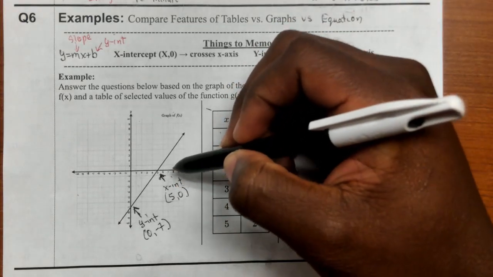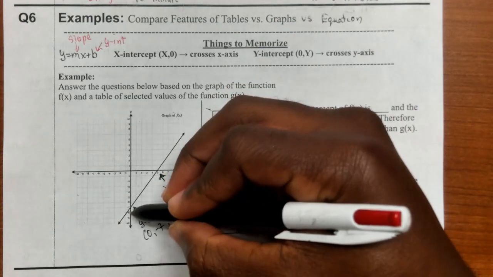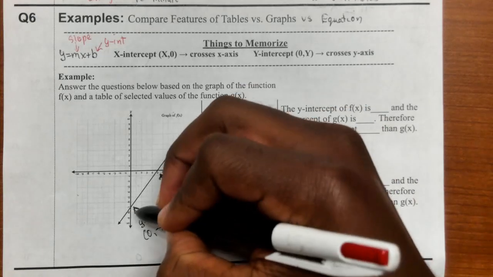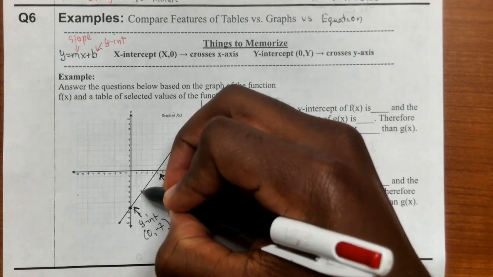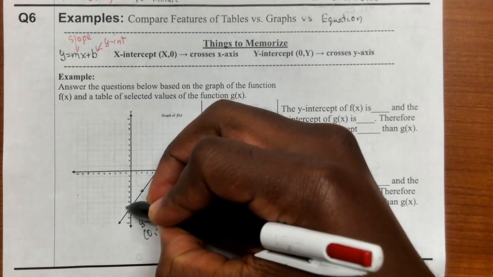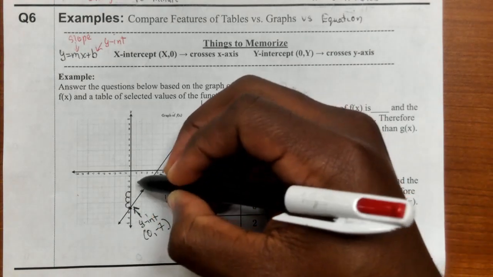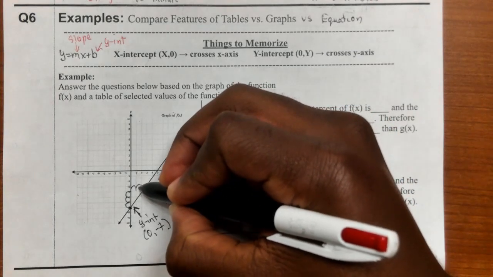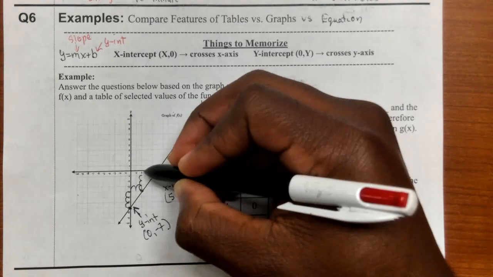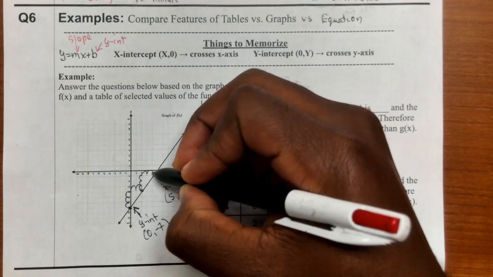We also can identify the slope. We can go from a solid point to another solid point. This is a solid point, and the next solid point would be right here. I will be going up 1, 2, 3 units, and then to the right 1, 2 units, and again the same thing, up 3 units, to the right 2 units.